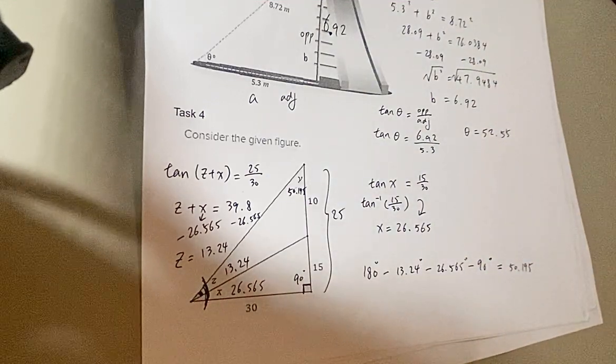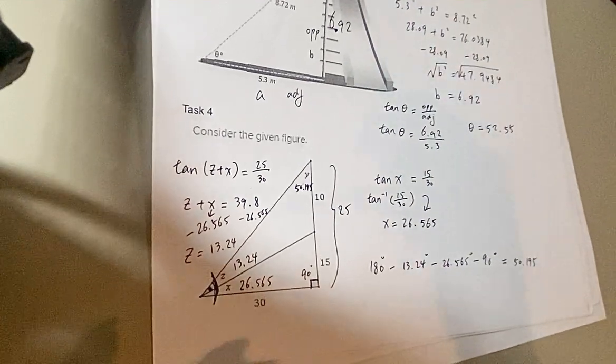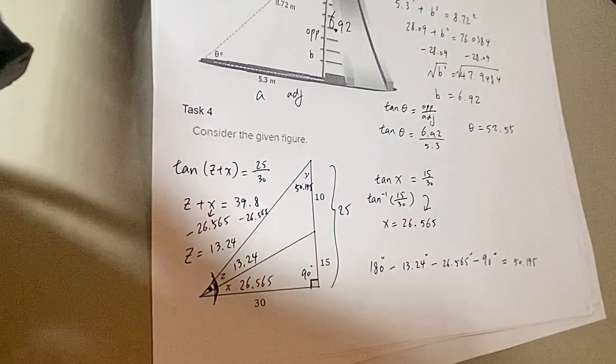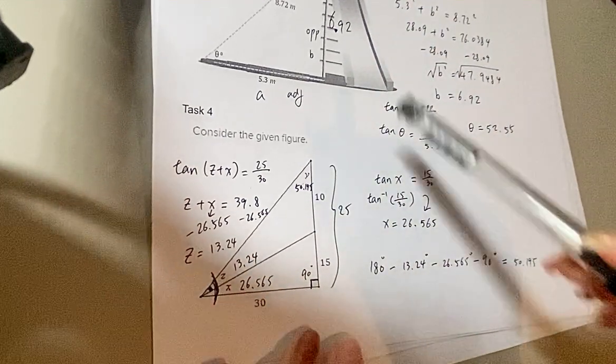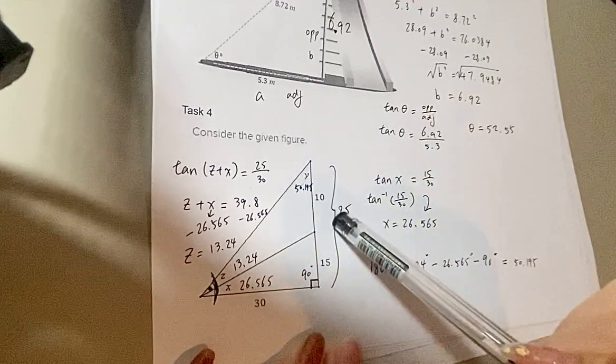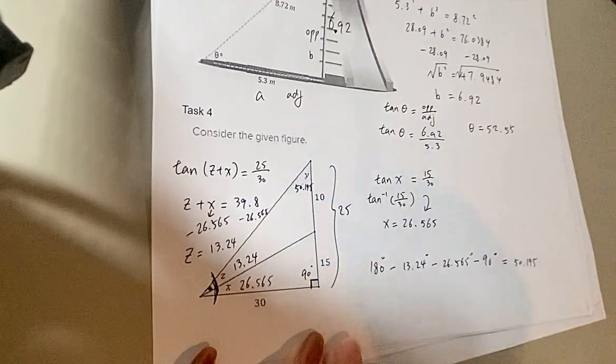Okay, so for these three tasks, we use the Pythagorean theorem and we use the tangent to find the angle and also to find the missing side.